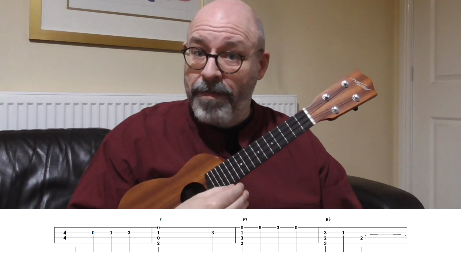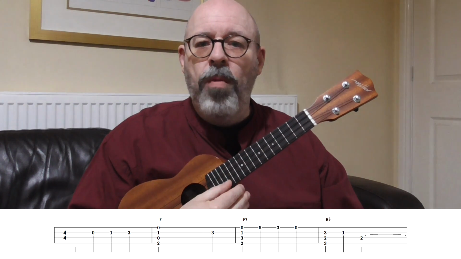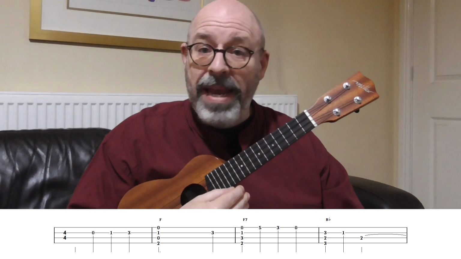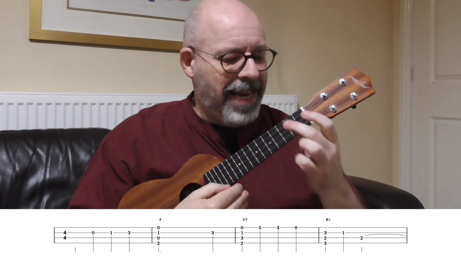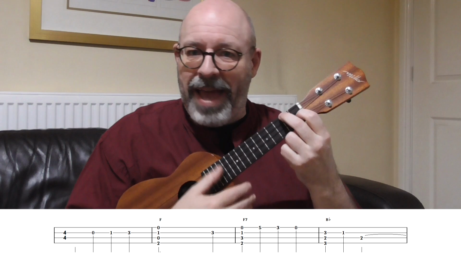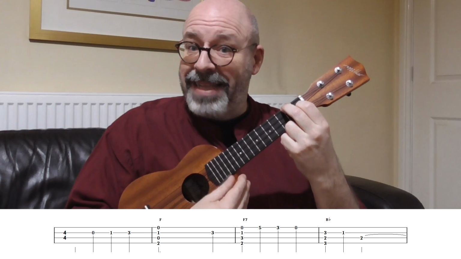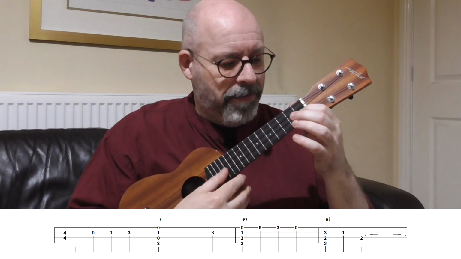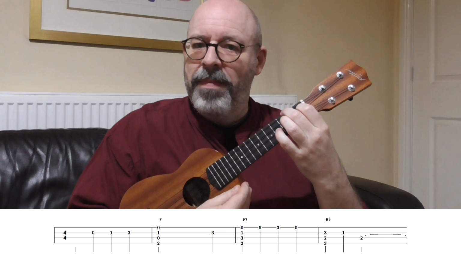Now here, our melody note is the open first string, and we need an F chord. Well, that's nice and easy. Our first position 2-finger F chord has that note at the top. So we have, lovely.